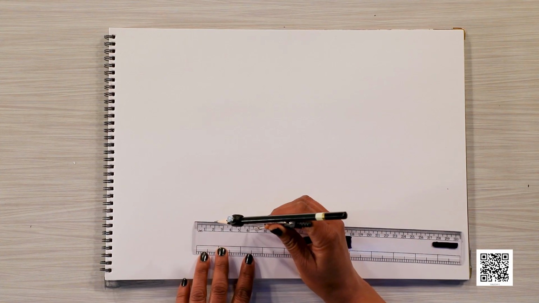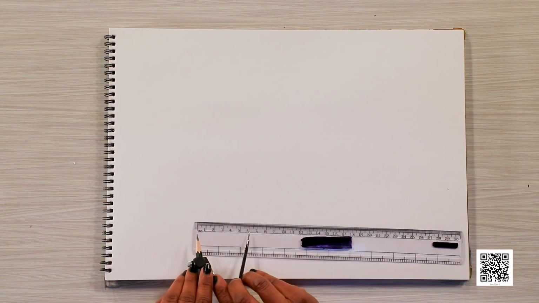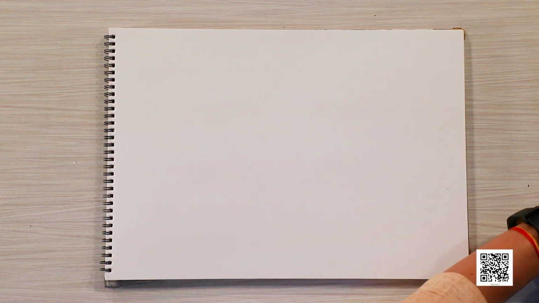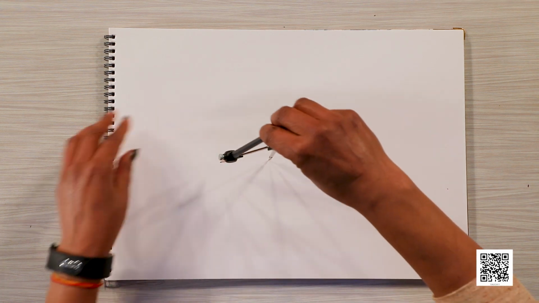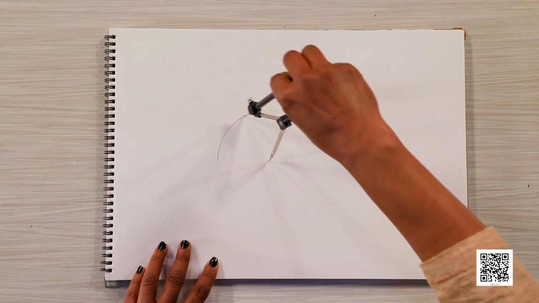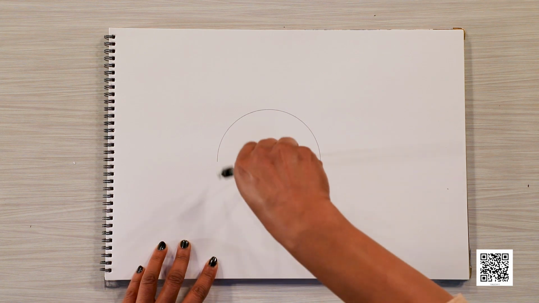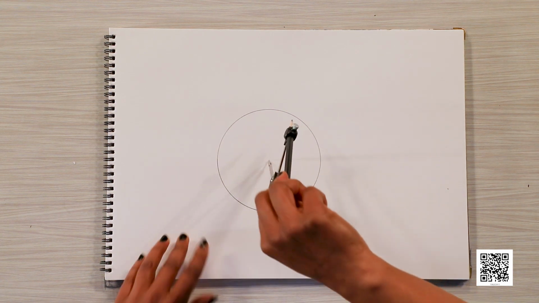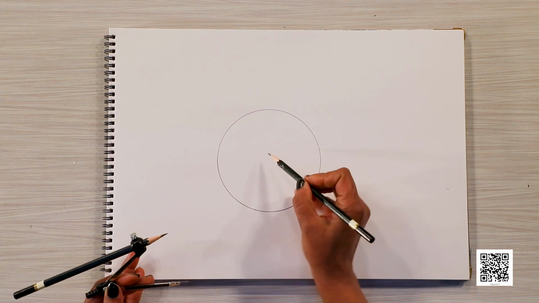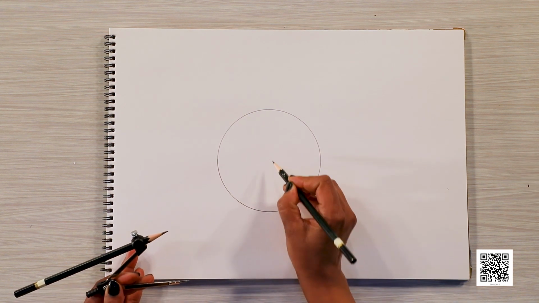For that, first we will draw a circle of radius 6 centimeter. So you can see that this compass is open for 6 centimeter, and I will take any center on the plane and draw the circle. Let me mark the center as O.